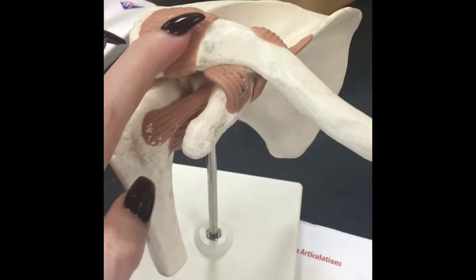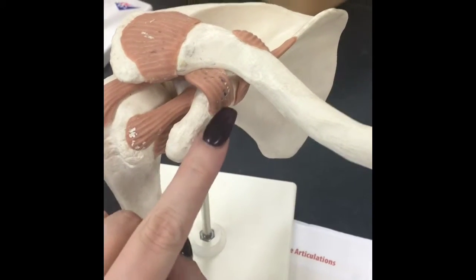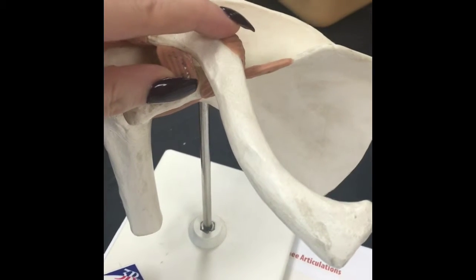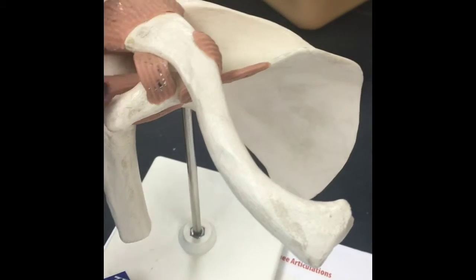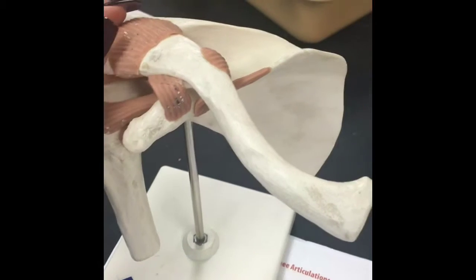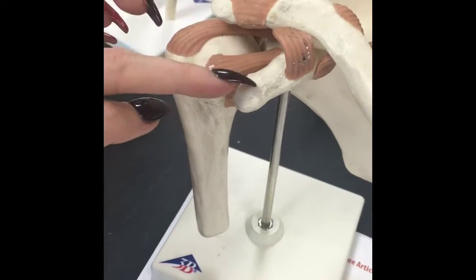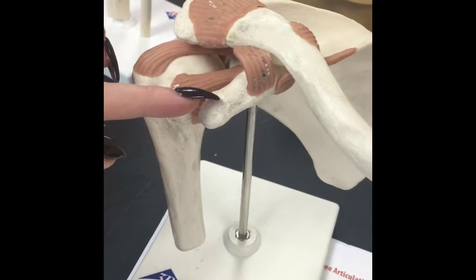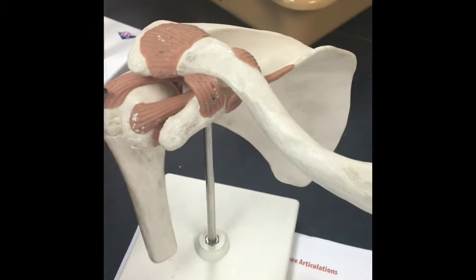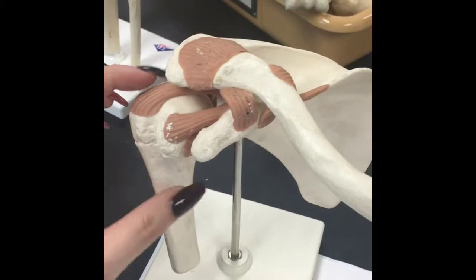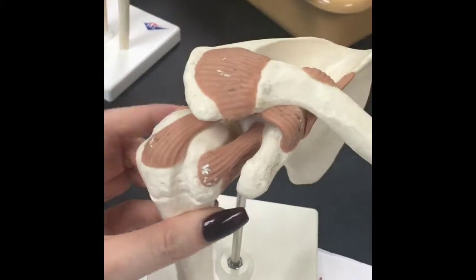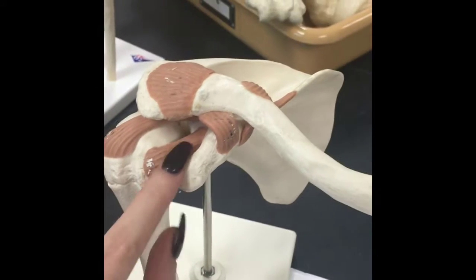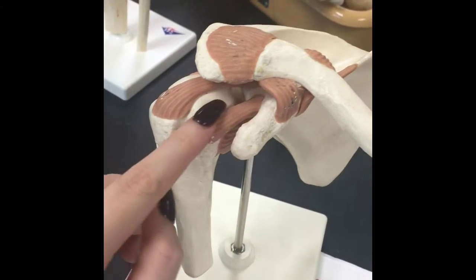Acromioclavicular joint, coracoclavicular ligament, coracoacromial ligament. Glenohumeral ligament. Coracohumeral ligament.